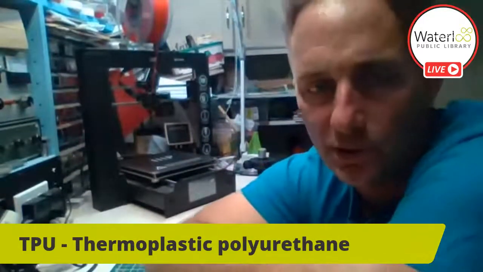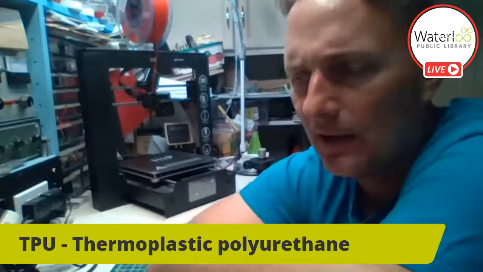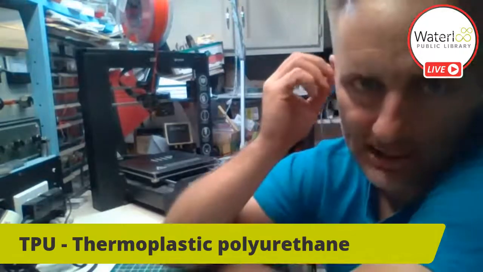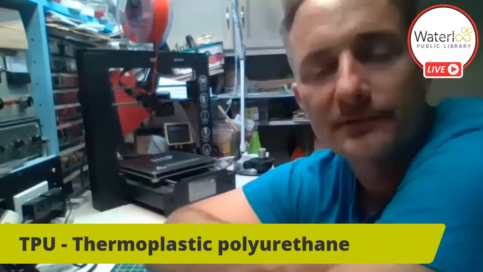TPU, thermoplastic polyurethane. This one is flexible, soft, squishy. You can use it to make tires. It's a very popular thing to make with it. But all sorts of things. A lot of things that have interaction with the human body, like you could make an earpiece that goes inside your ear using this stuff. So yeah, those are the major plastics.